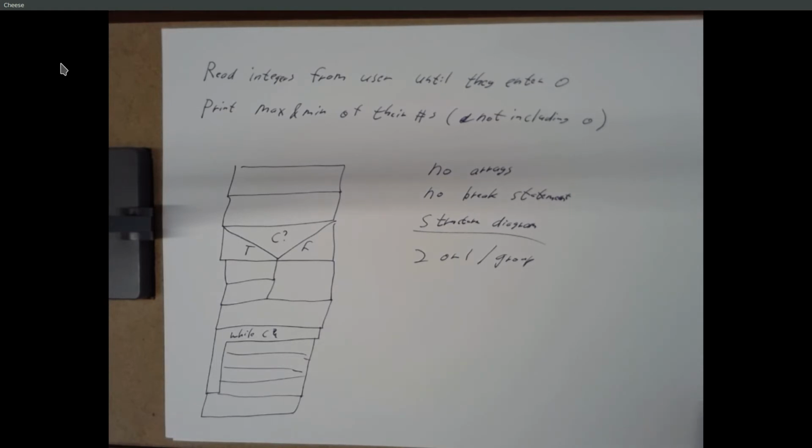Yeah, okay, that works. Set min to zero, so max is zero. So then while n is less than min, or n is greater than max.